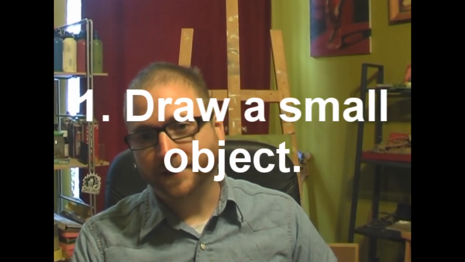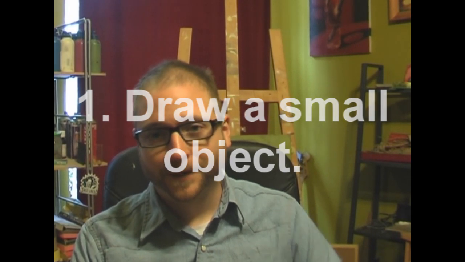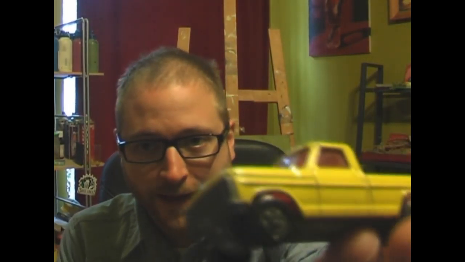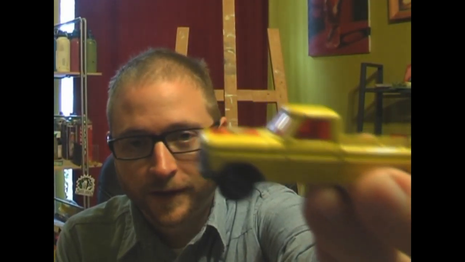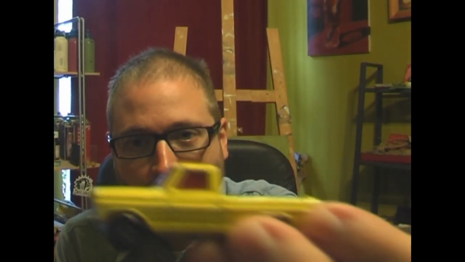So, what are the first 3 drawings that you're going to need to do? First drawing is of a small object. In exhibit A here, this is a little car. Just find a small object around your house and draw it. You've got 20 minutes, just drawing from observation, a small object, 1 car.